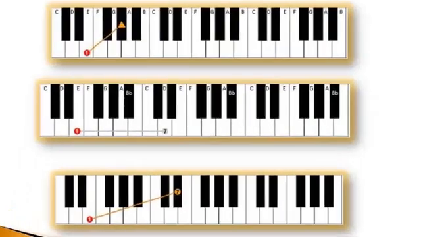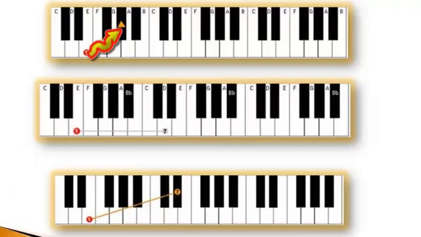In the second keyboard, we have E to G sharp. And again, in the key of E major, you would have a G sharp. When you lower the G sharp to G natural, or just plain old G, then E to G would be a minor third. E to D sharp would be a major seventh, so E to D would be a minor seventh.